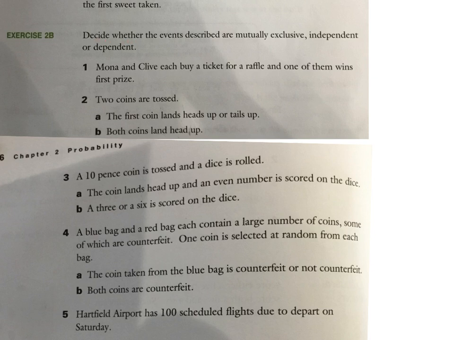So we have to decide whether the events described are mutually exclusive, independent, or dependent. What would help with these questions when we start is to work out what the events are first of all, and then you can figure out if they're one of these 3 things. So number 1. Mona and Clive each buy a ticket for a raffle and one of them wins first prize. Pause.